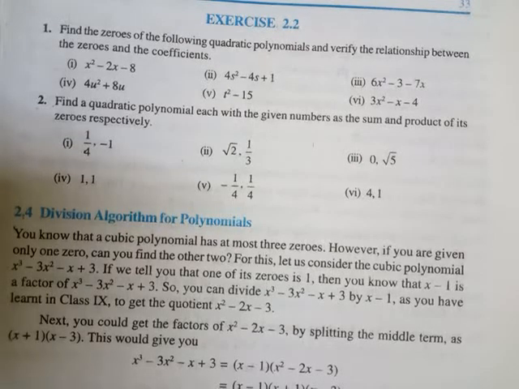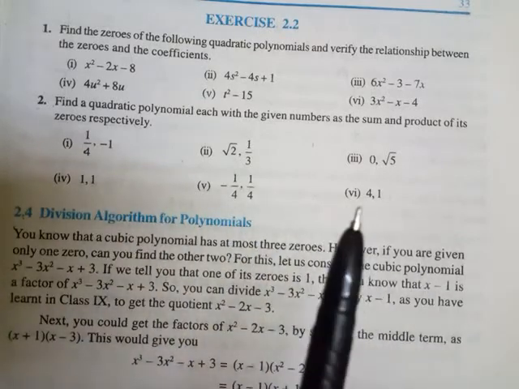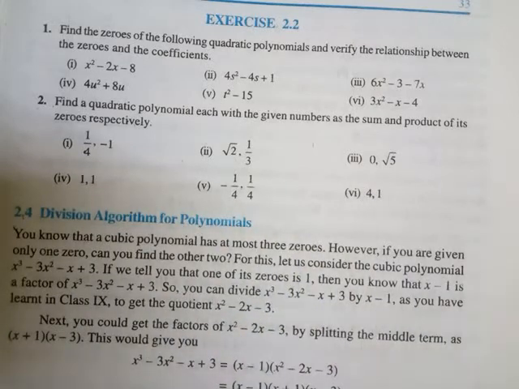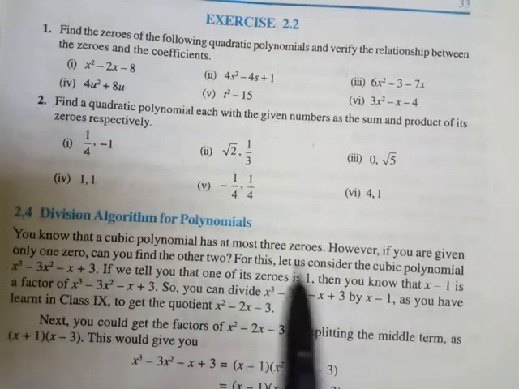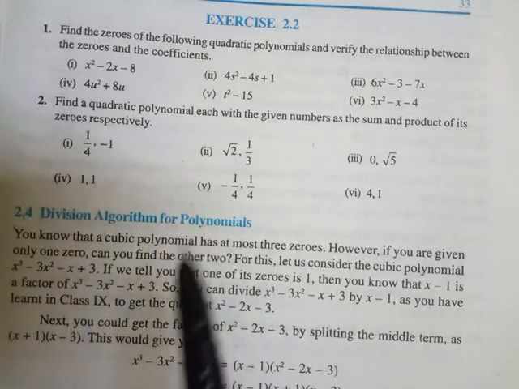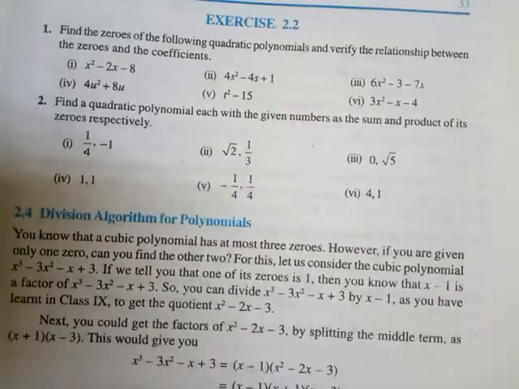Since question number 3 is not given here in this book, I am not going to solve it, but don't take tension. If you can solve question number 2, you can solve question number 3 also in the new book, as it is quite similar. Now we are going to solve question number 2.